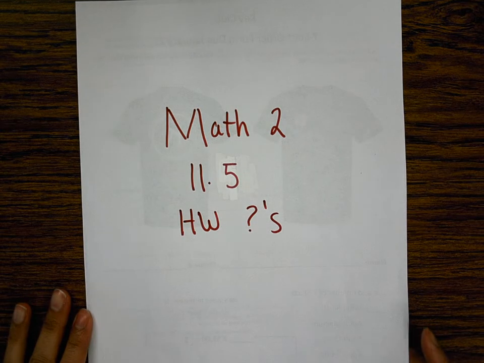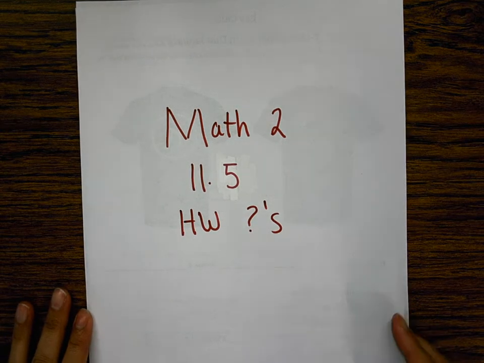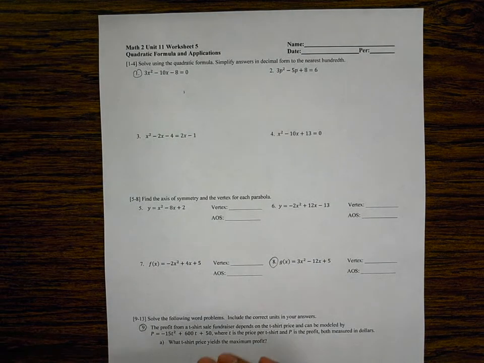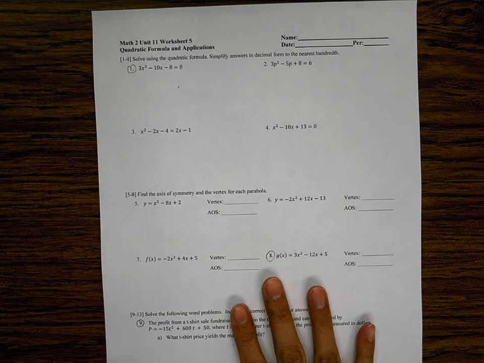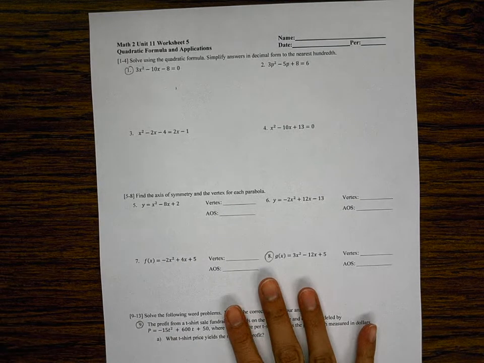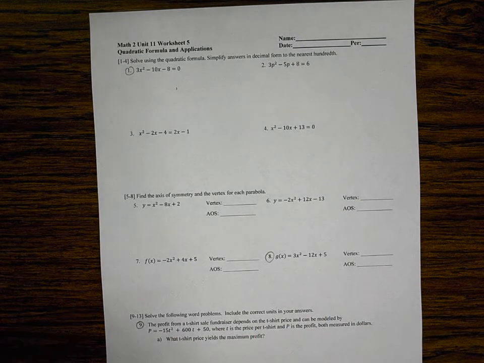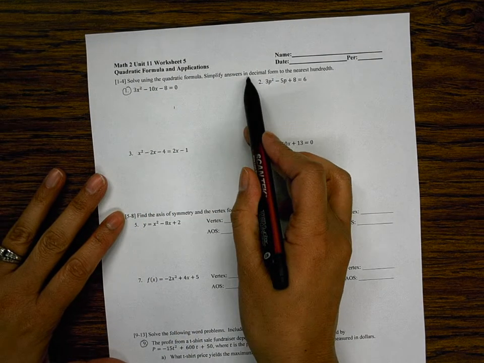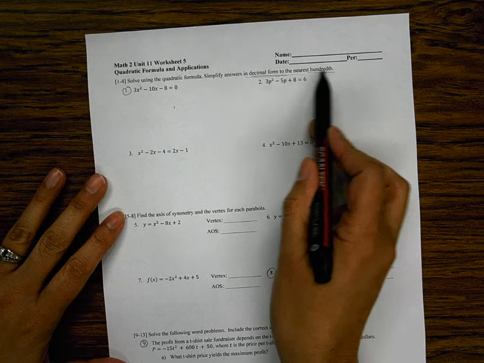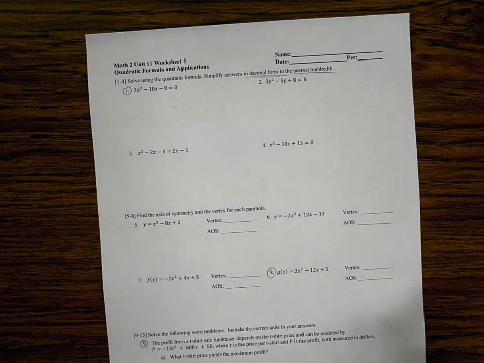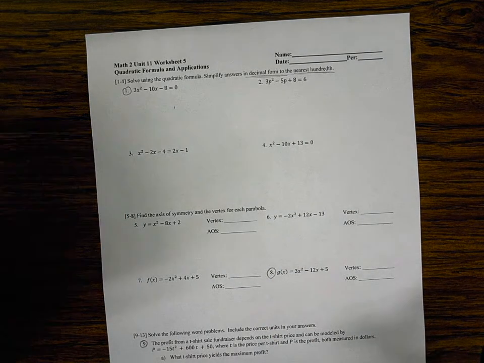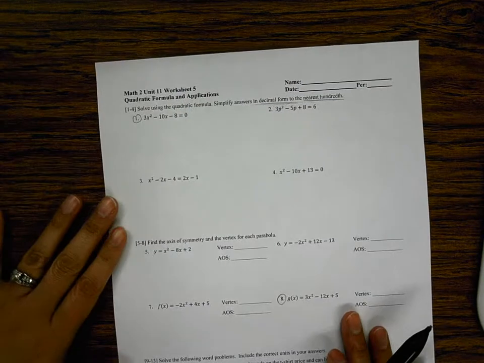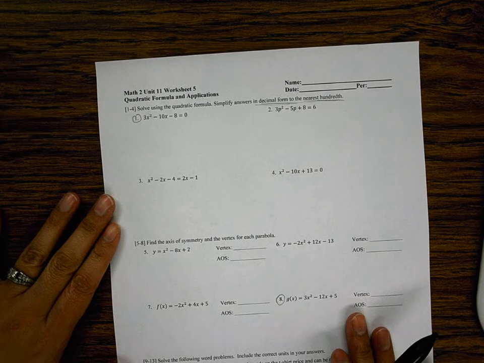This is Math 2, 11.5 homework questions. Okay, so I'm going to go over homework questions from worksheet 5, and I'm going to start with number 1. It says, solve using the quadratic formula, simplify your answer in decimal form to the nearest hundredth. We've done that a few times when we were graphing, so you will need a calculator for this. Let's go ahead and work this out.